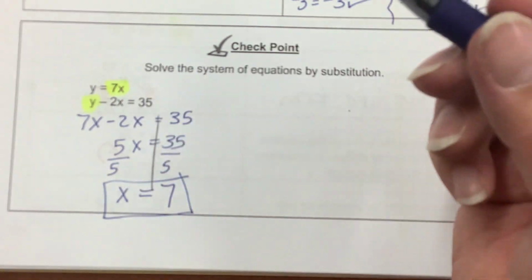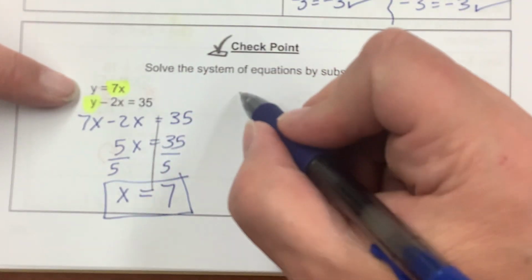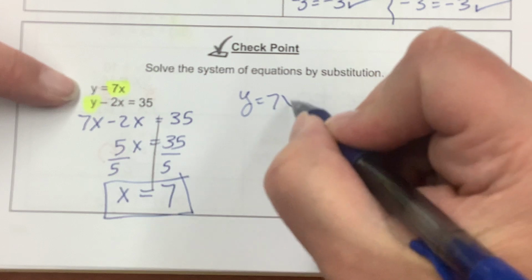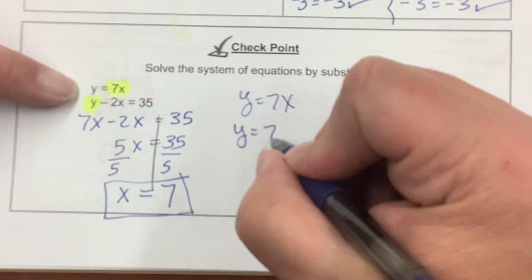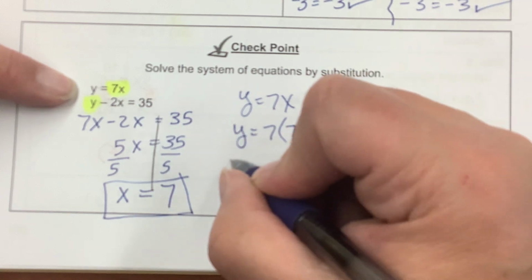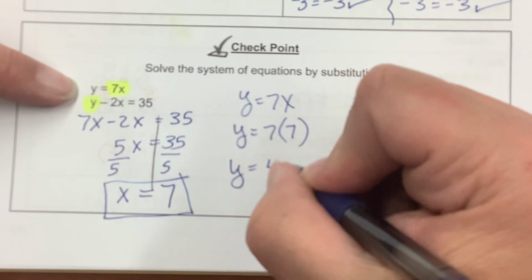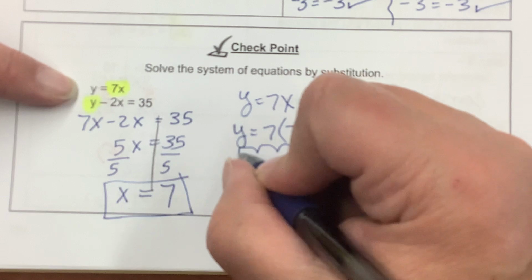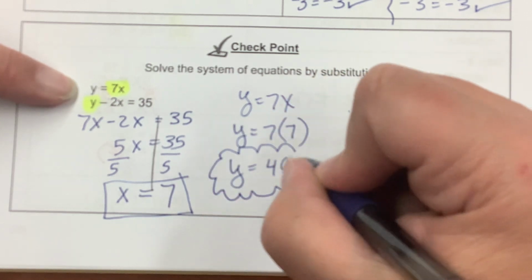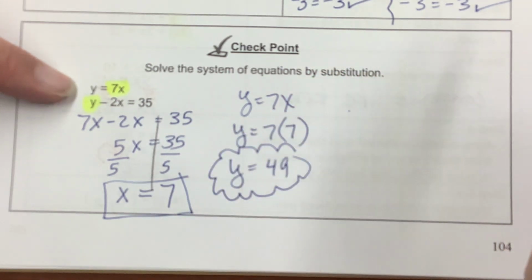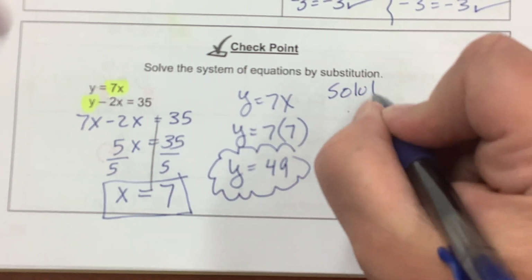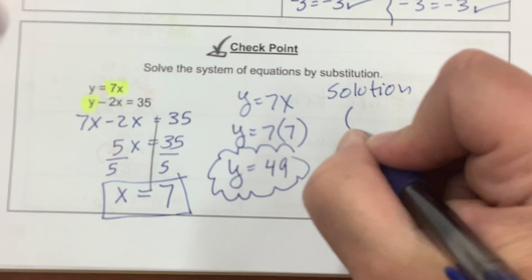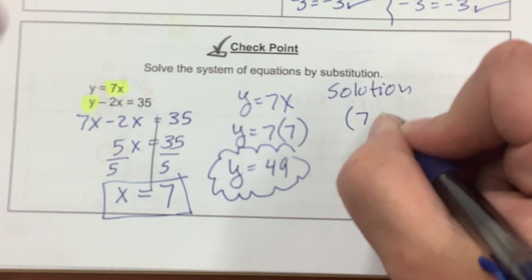Now I'm going to pick one of the equations. I picked the easier one, y equals 7x. Substitute the 7 in there, y equals 7 times 7 to get y equals 49. Puffy cloud of happiness because I now have two answers, an x and a y. So I can do a solution. And my solution is 7, 49.